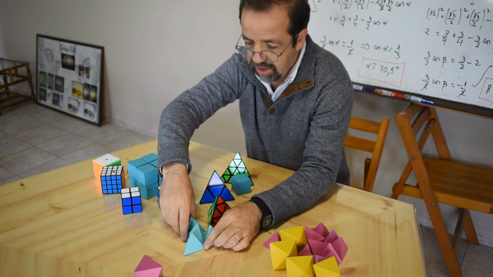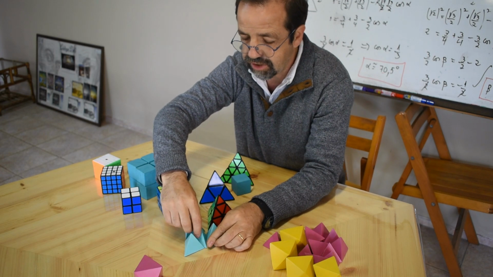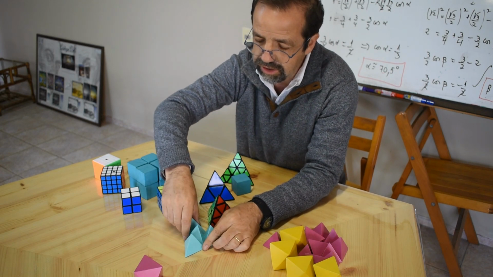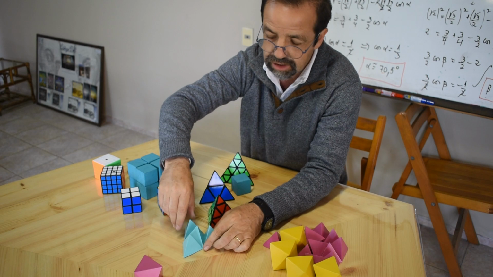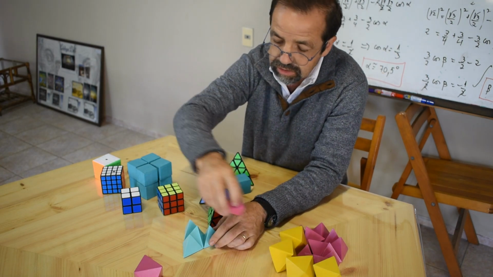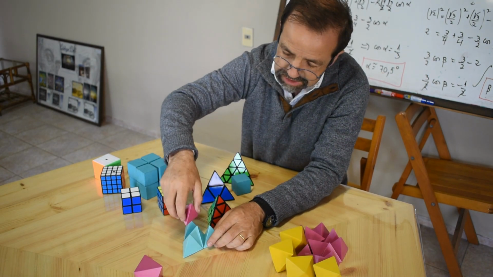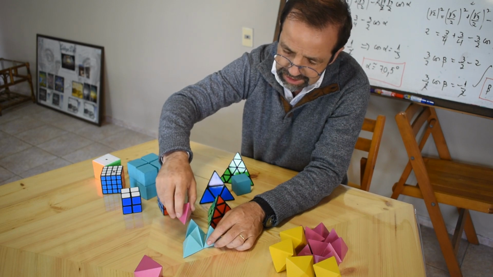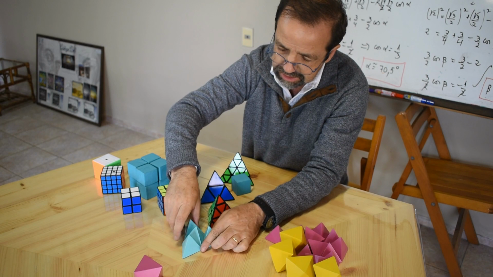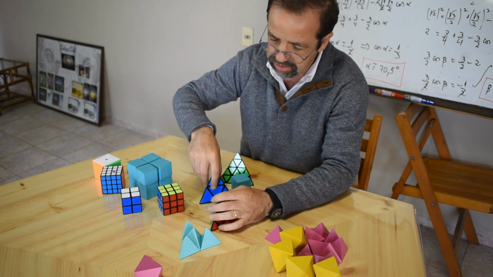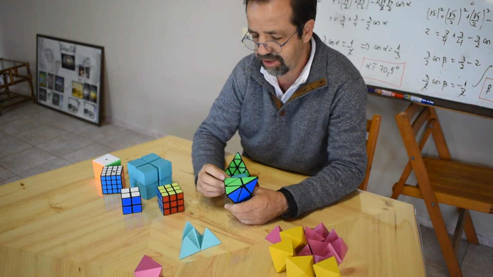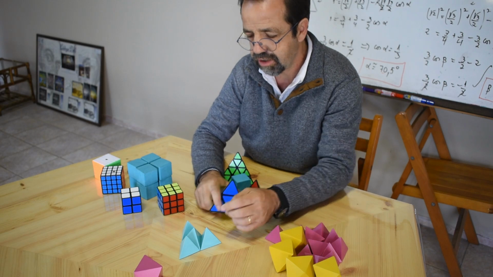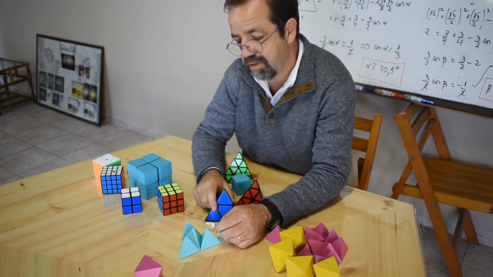For instance, we put one tetrahedron here, one here to have the base. How can we continue? This doesn't fit. I guess, or I bet, that we will never be able to construct this tetrahedron using only tetrahedrons. It's impossible.